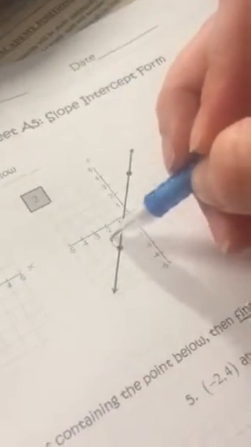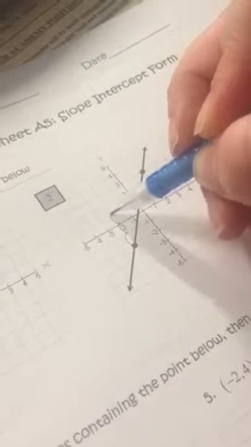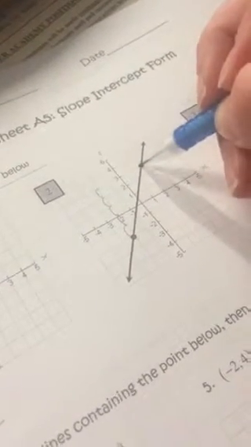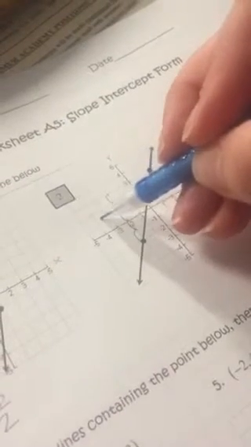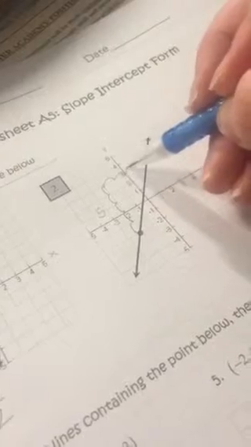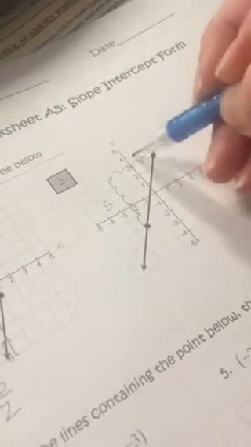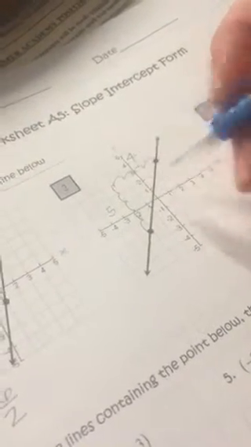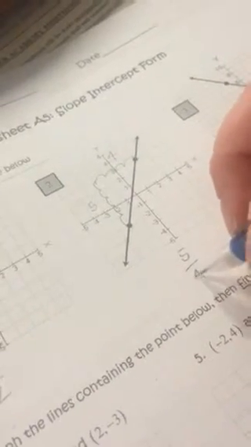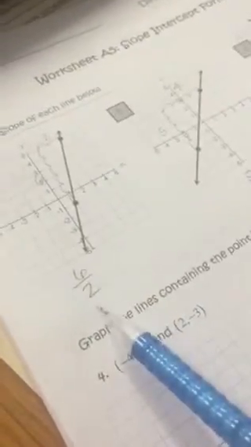Same thing here, I'm going to count up 1, 2, 3, 4, 5 because I'm just trying to get to this point. So up 5 and over 1, 2, 3, 4. So the slope of this line is 5 over 4. However, you'll notice the difference. This one is 6 over 2 and this one is 5 over 4.